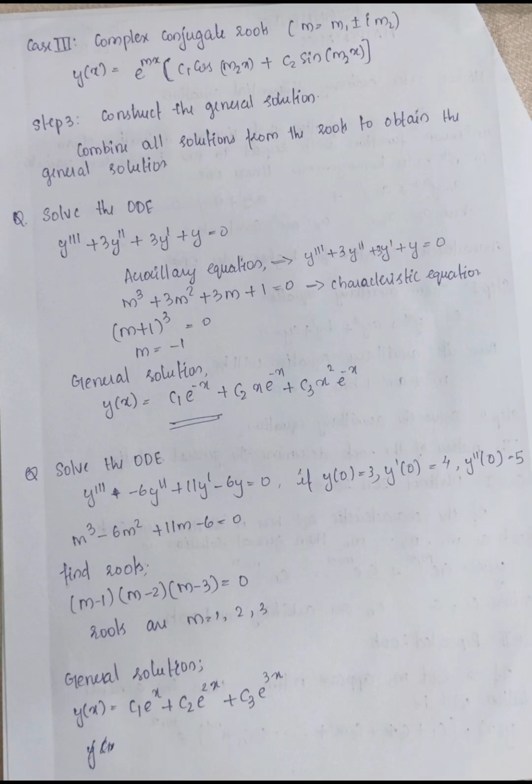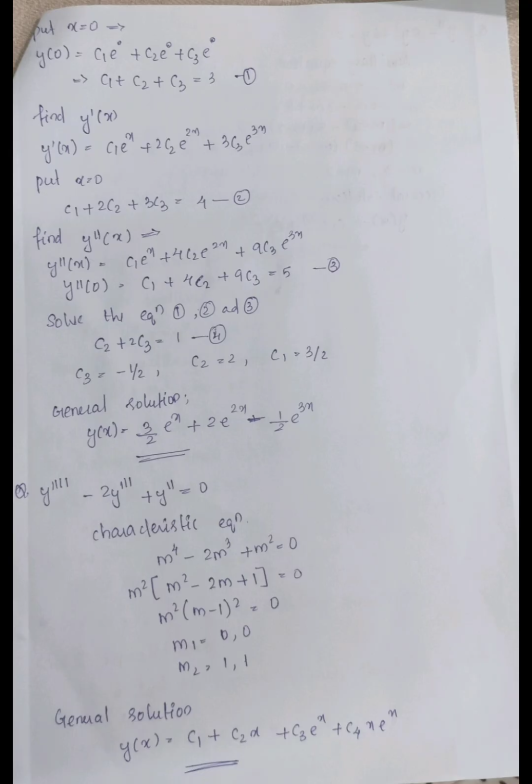The general solution will be y(x) = c1 e^x + c2 e^(2x) + c3 e^(3x). Next step, put x = 0. Then y(0) = c1 e^0 + c2 e^0 + c3 e^0, so c1 + c2 + c3 = 3. Call it equation 1.